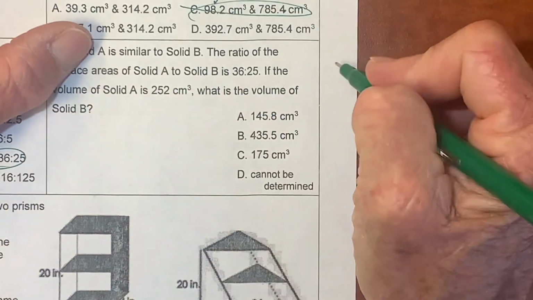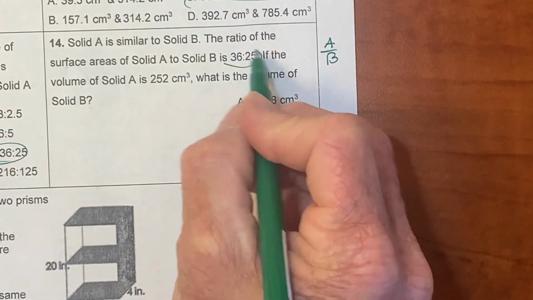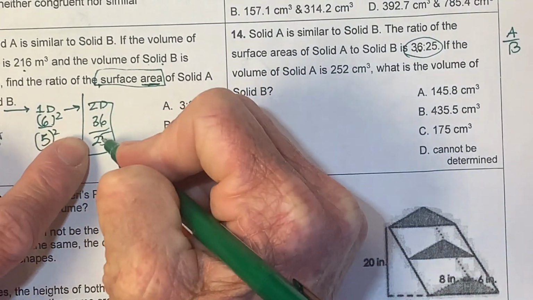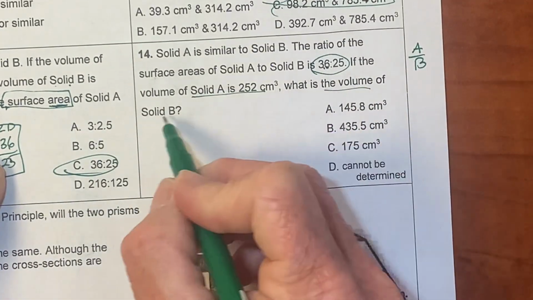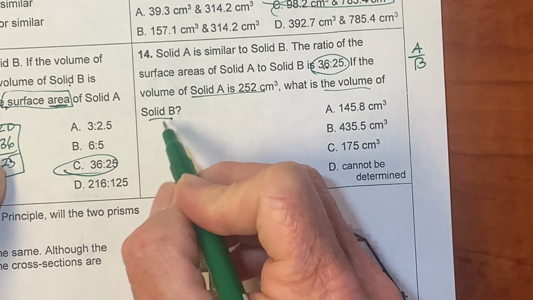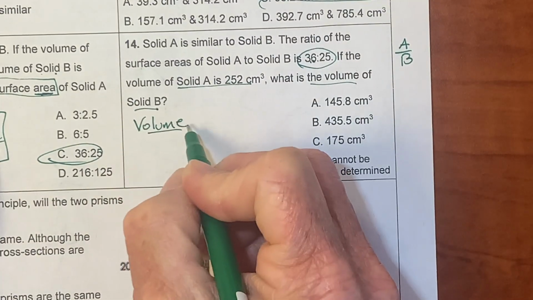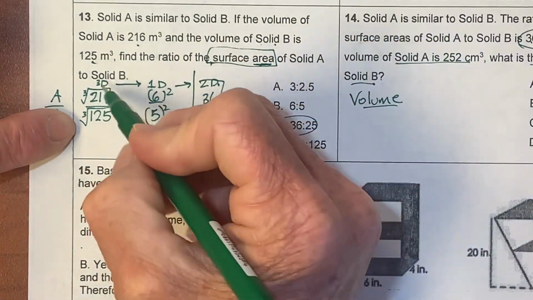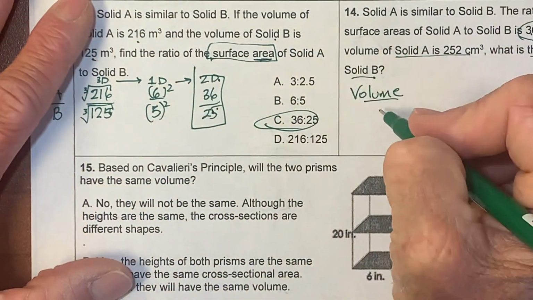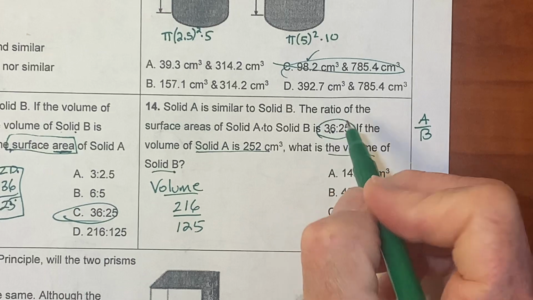All right, once again, A is similar to B, and the ratio of their surface areas is 36 to 25. Well, notice that's just what we had over here, and we know the volume of one solid and we're trying to find the volume of the other. So we're going to need their volume ratios. I might as well just grab it from this other problem. If their surface areas are 36 to 25, then remember their volumes were 216 to 125. And this still is A to B.